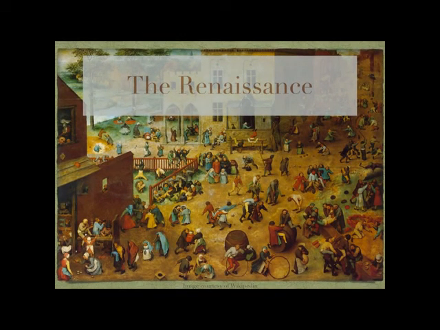So the topic of Chapter 15 is the Renaissance in Europe. As you can see from the background image, Peter Bruegel's Children's Games, the Renaissance is a time of rebirth in Europe. Part of this rebirth is the rebirth of knowledge from ancient Greece and Rome, but part of it is a more literal rebirth, the triumph of life over death in Europe's recovery from the Black Plague.